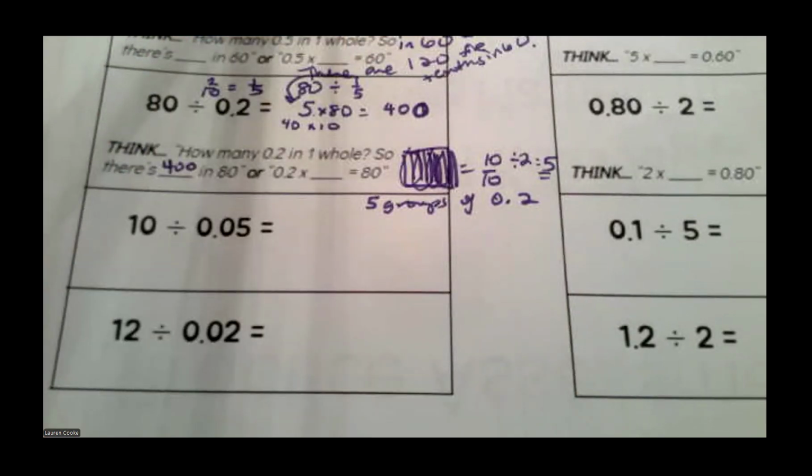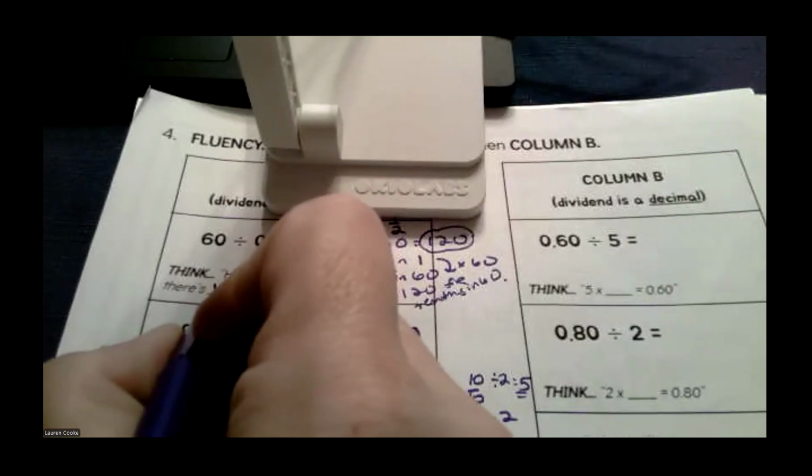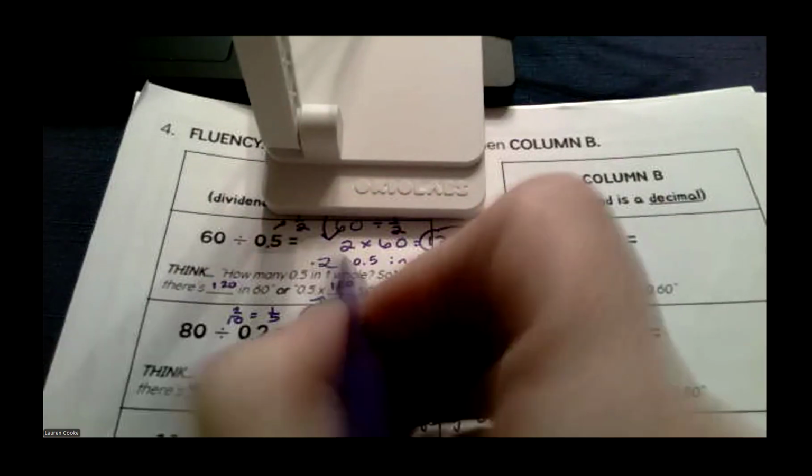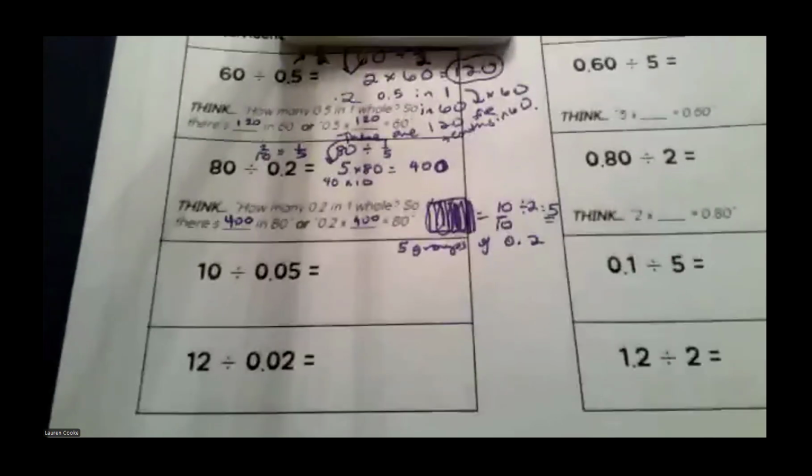And then we have how many 2/10 in one whole? Sorry. So there's 400 2/10 in 80, or 2/10 times 400 equals 80. And then the last one, I draw those 120 and 120. Okay. All right, let's get rocking and rolling.